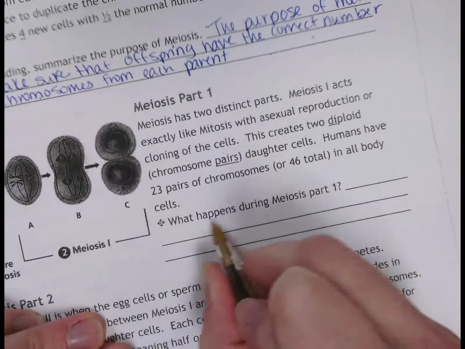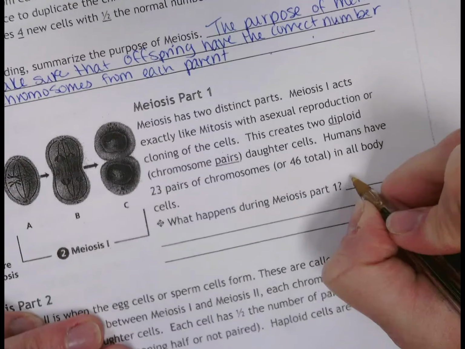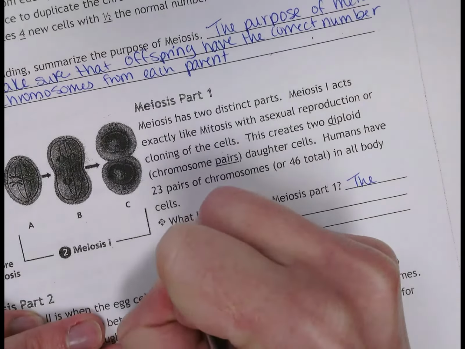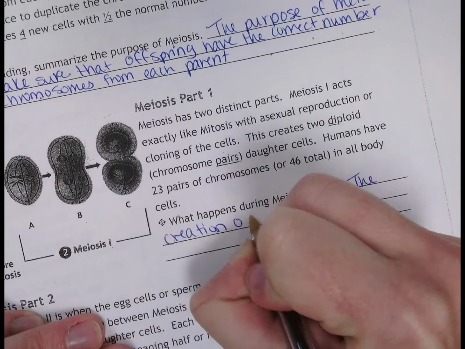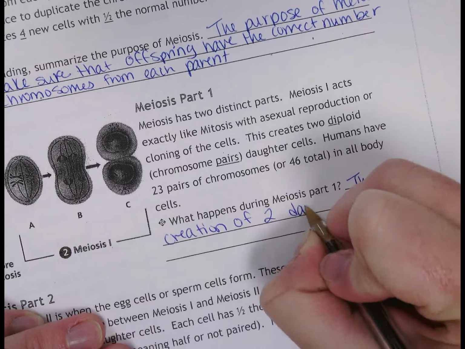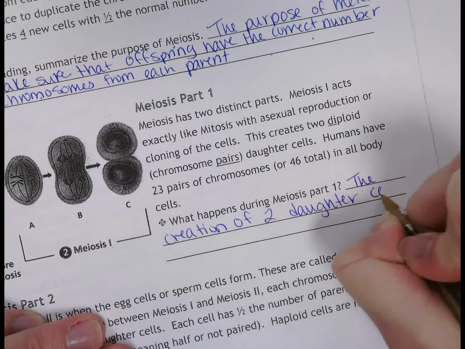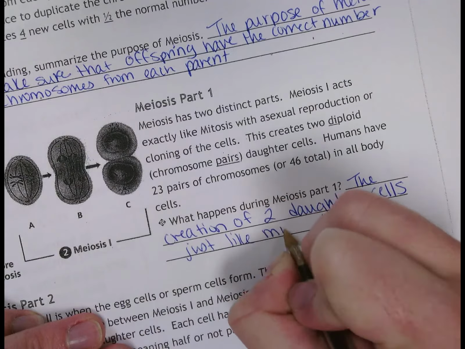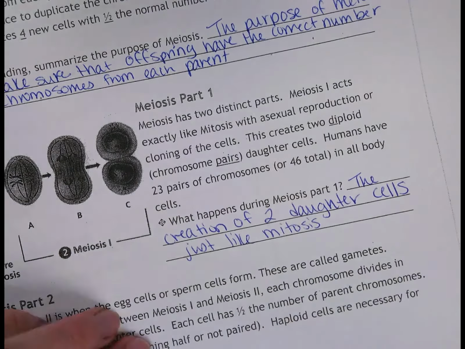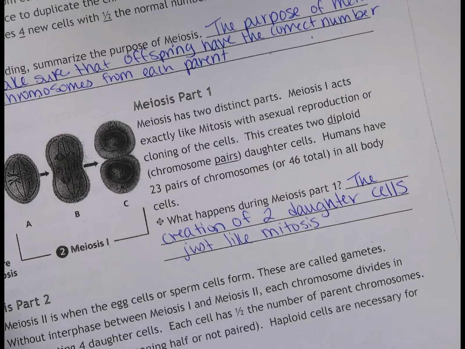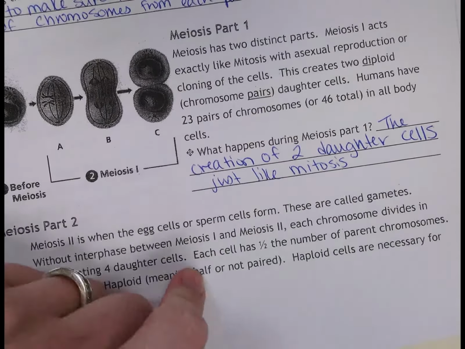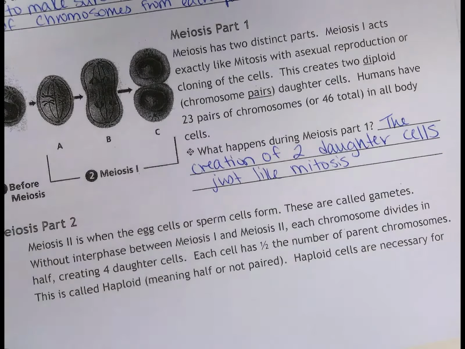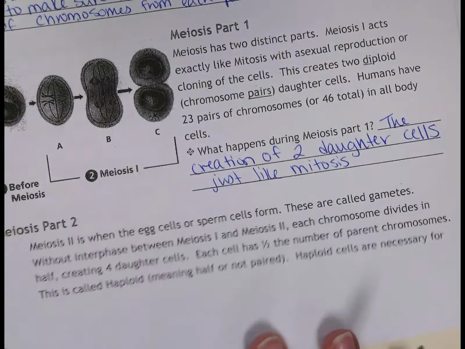So what happens during meiosis part 1 is just the creation of 2 daughter cells. And it's just like mitosis. So it's still going through, in this case, what they usually call prophase 1, metaphase 1, anaphase 1, telophase 1, and then for meiosis part 2, they'll call it prophase 2, metaphase 2, anaphase 2, telophase 2.